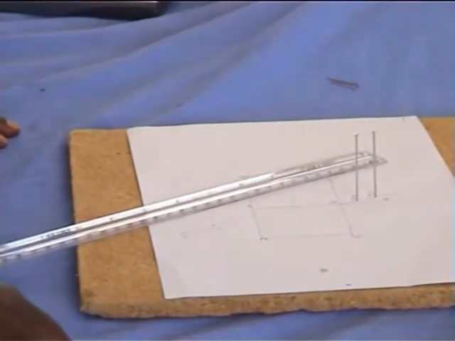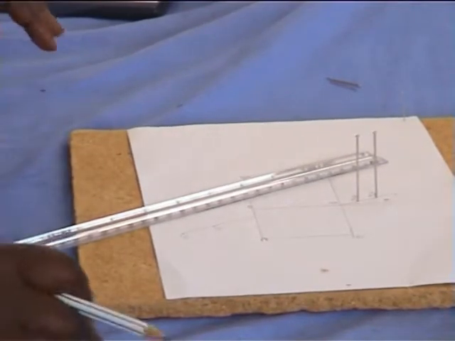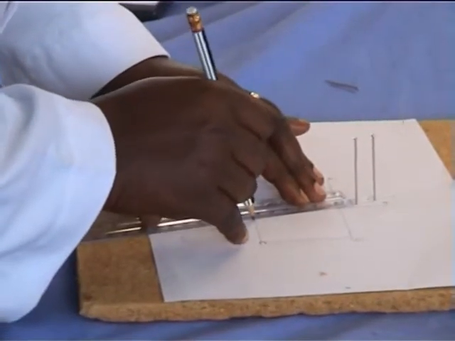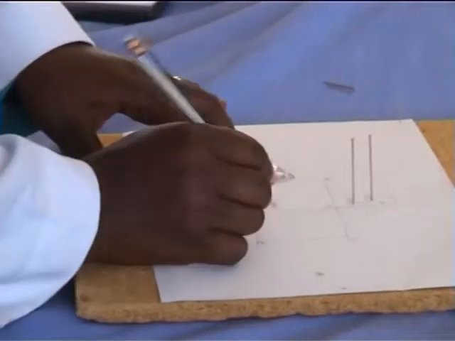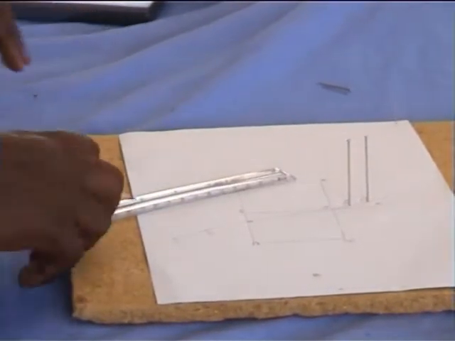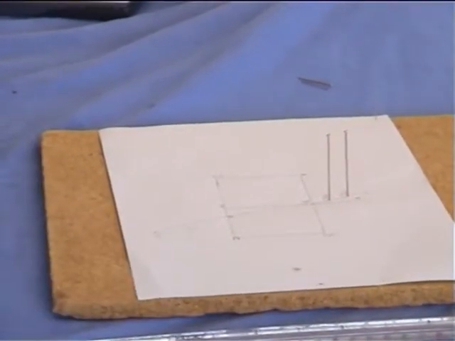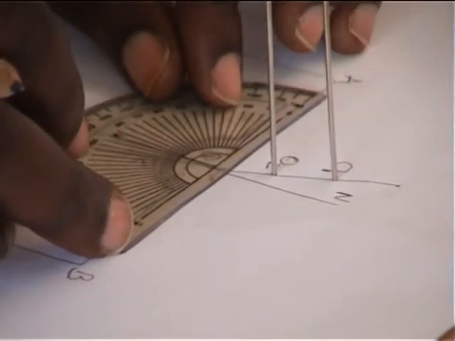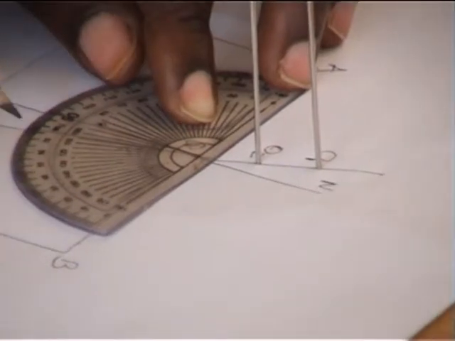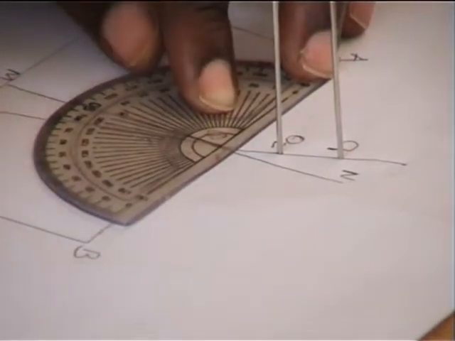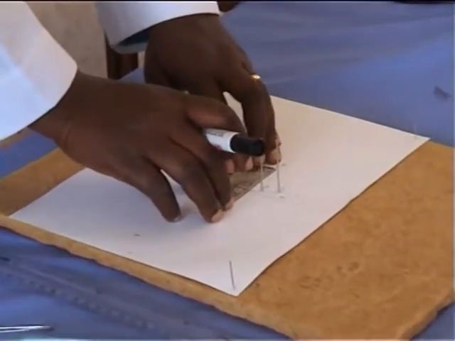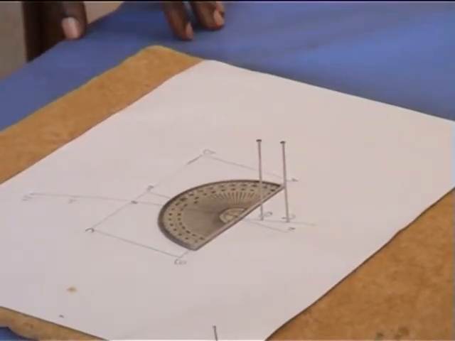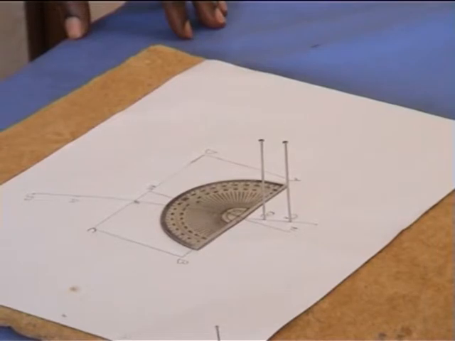Join the 2 points Q and R. By using a protractor, measure and record the angle between QR and the normal as R. The angle R is 13 degrees.